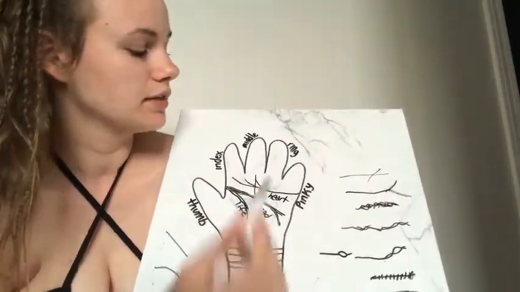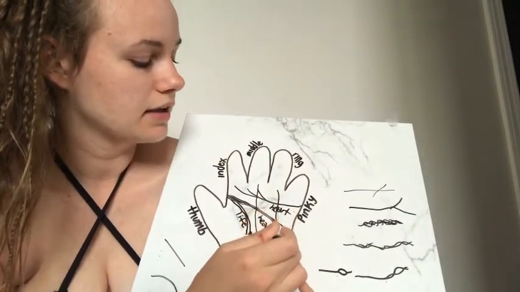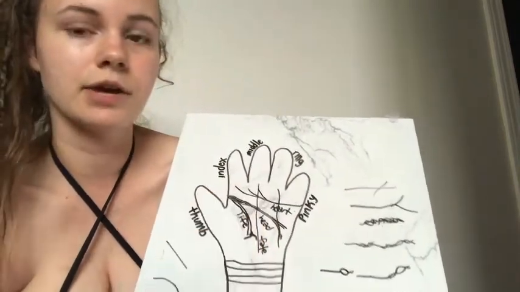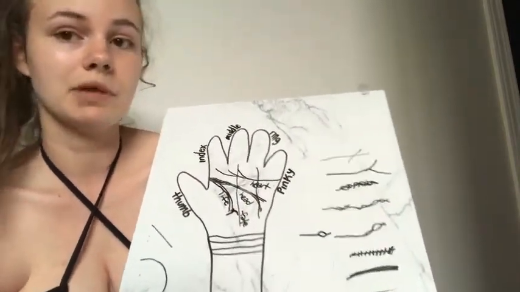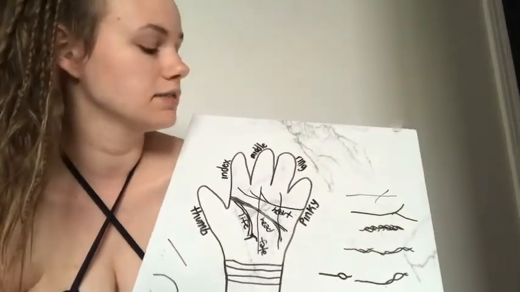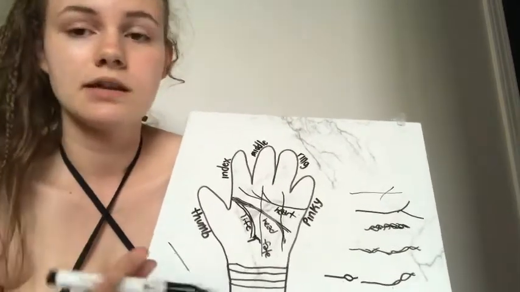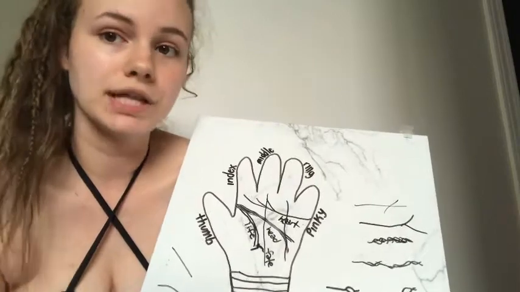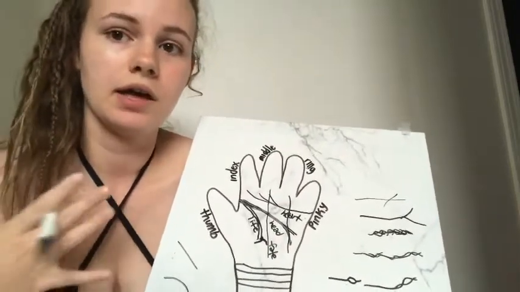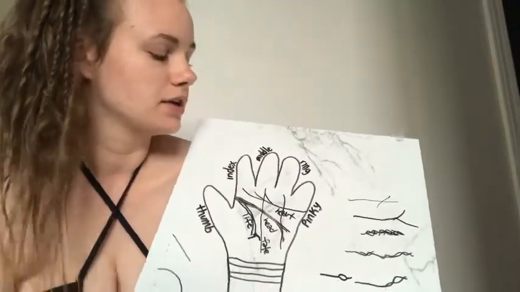So also, there's something called a sun line. Any line that goes up to the Mount of Apollo, the Mount of the Sun right there on your ring finger. Not a lot of people have this. I do have this. It's pretty rare actually, and it's a very good sign, and it just means that you are expressive, okay? You are very creative, and people kind of recognize you because the sun is about outgoing energy. This is why it's important to know what all of these are.